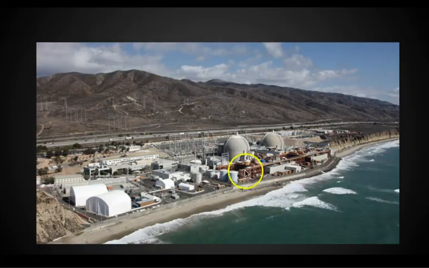If you've ever been to San Diego, maybe you've seen this one here. This is the San Onofre nuclear power plant, one of the closest ones to Orange County. And this one is currently closed because some people had concerns, which we'll talk about in a second. But there are still operational nuclear power plants in the United States.